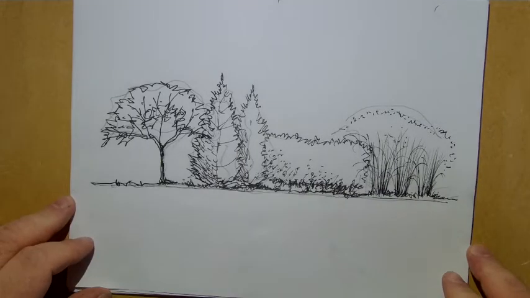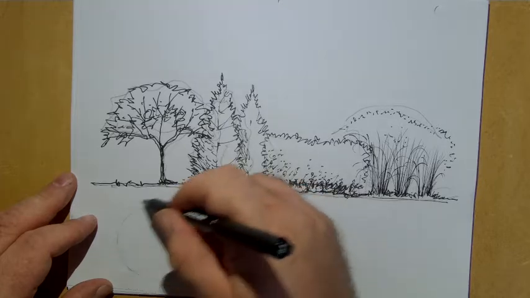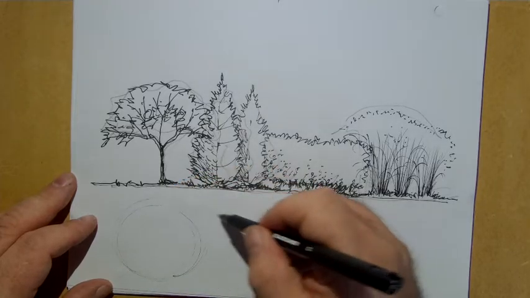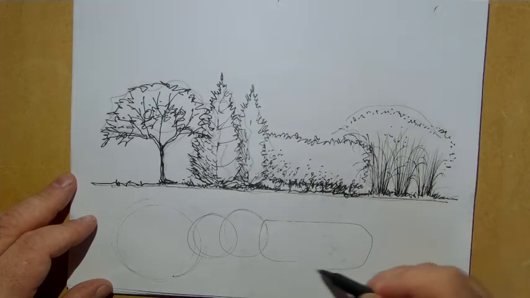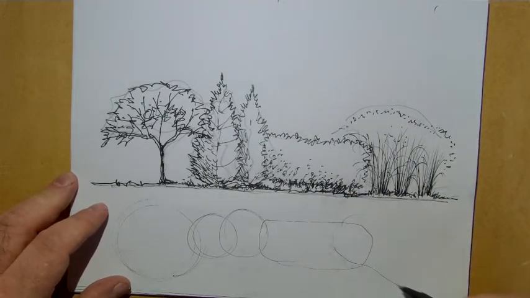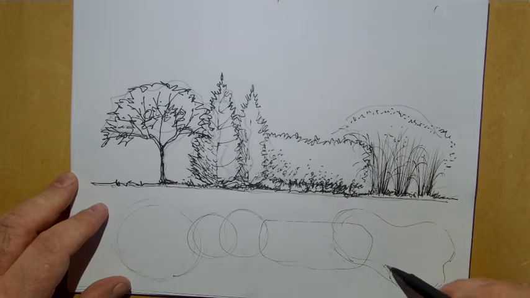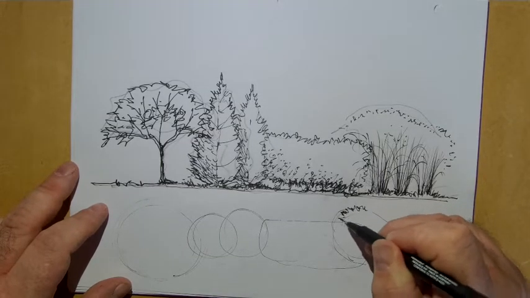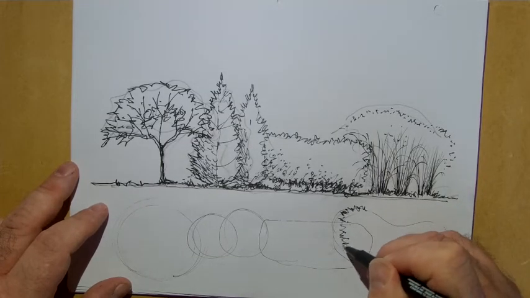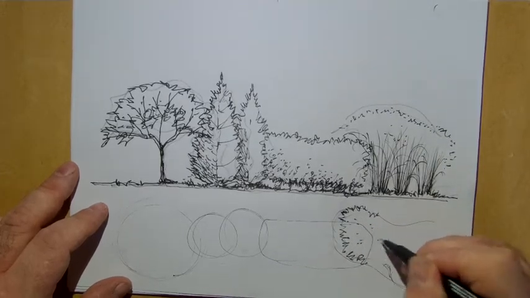In plan view, we might see this, and similarly, it's a collection of clusters of plants. Grasses might be seen overhead as a series of dots.